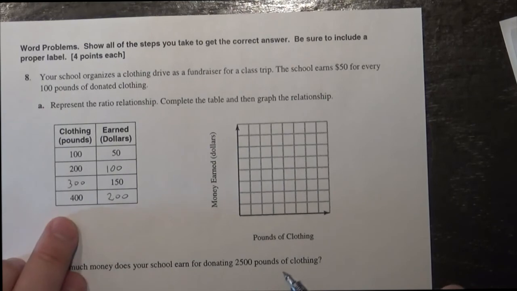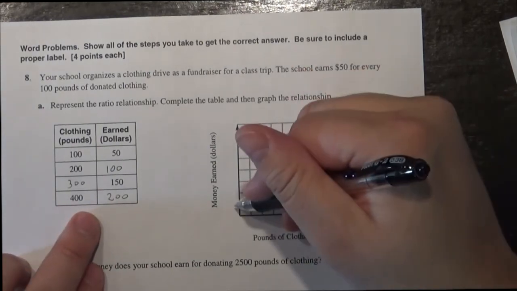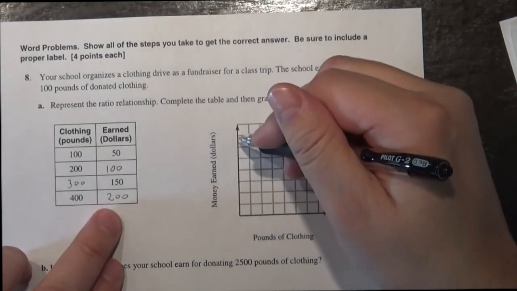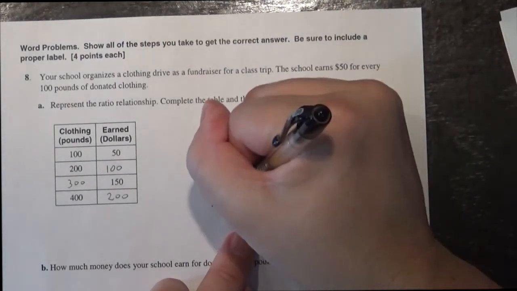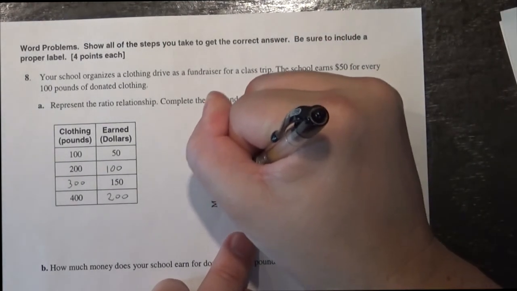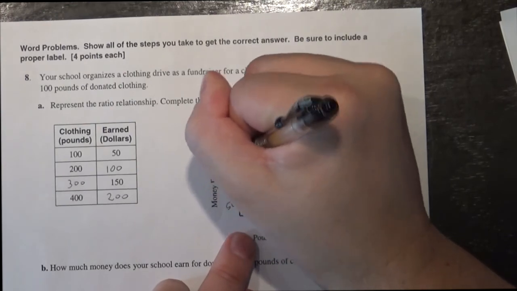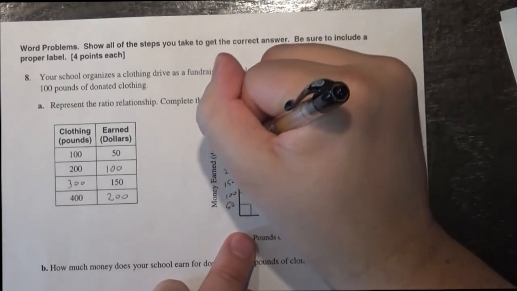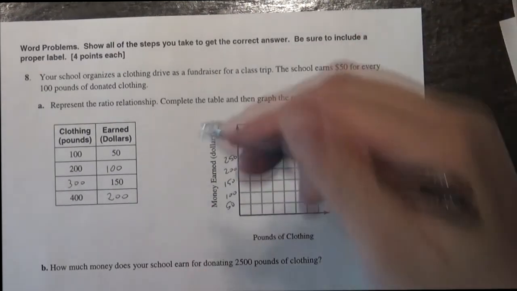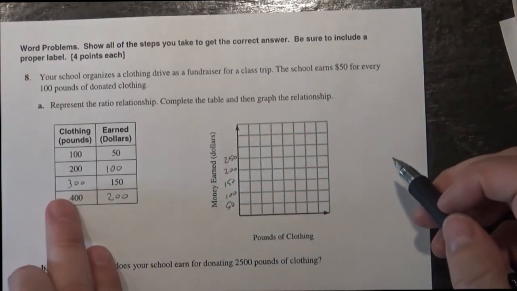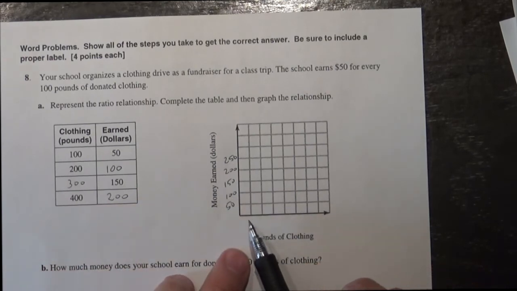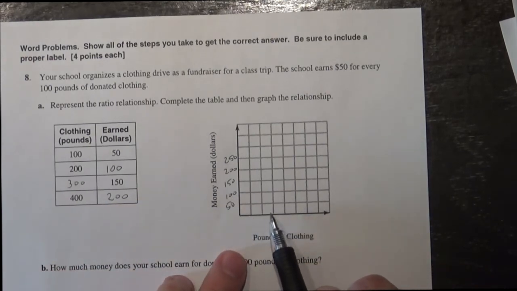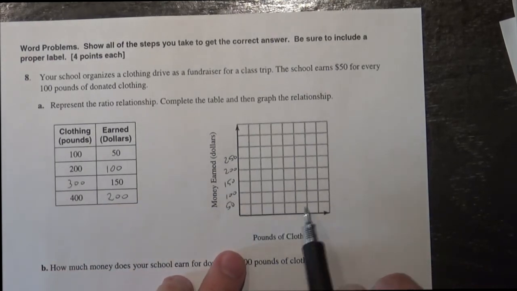Alright, so the highest number I go to on the money earned here is up to 200. So I'm going to go ahead and maybe, just for fun, I'll go by 50s here. So I'll say 50, 100, 150, 200, 250, and I can keep going, but that's really all I need to label. On the pounds of clothing, I go all the way up to 400. So if I go by 50s, that'd be 50, 100, 150, 200, 250, 300, 350, 400.